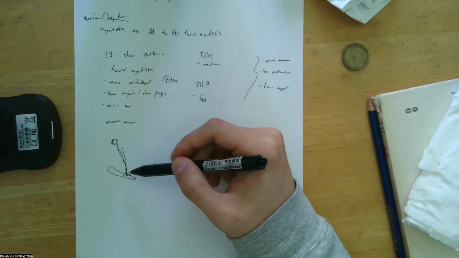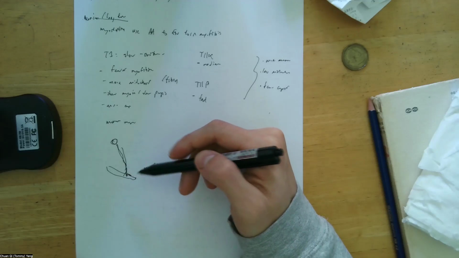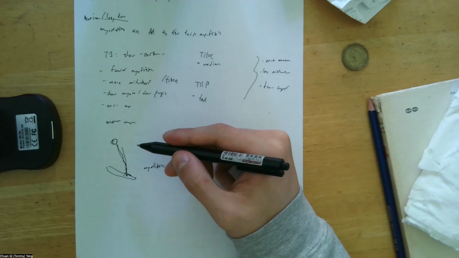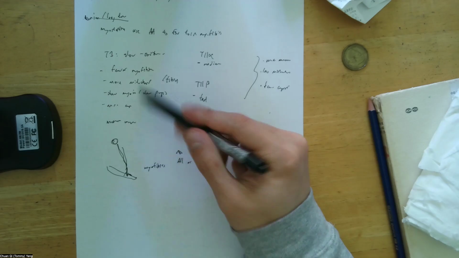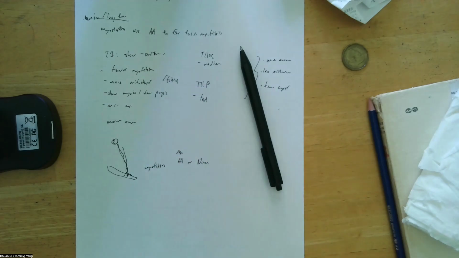And because it's all or none, you're going to use probably the weakest or the least amount of recruitment that you need for myofibers to move something rather than use the greatest amount of force. You're not going to tense your entire arm to lift up a pencil, for example.